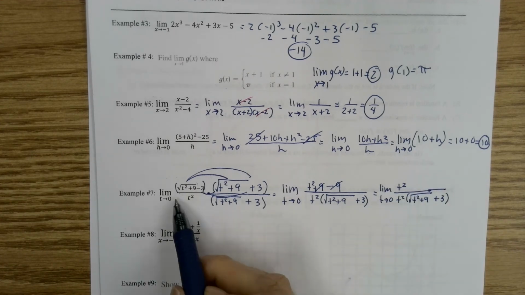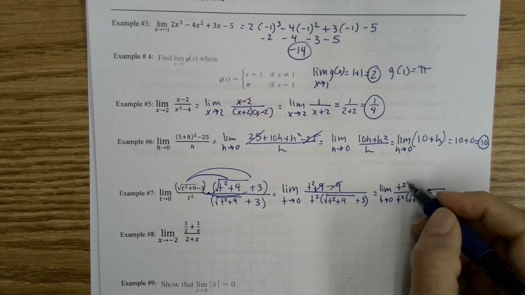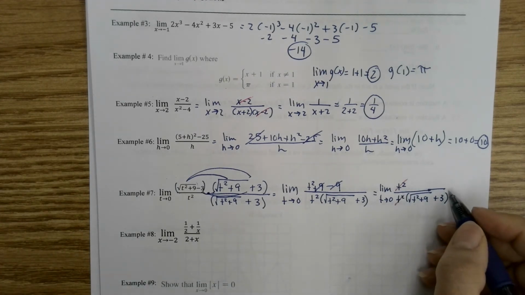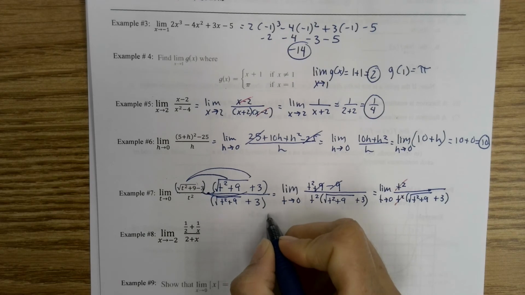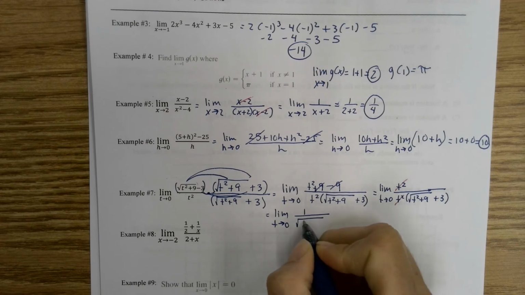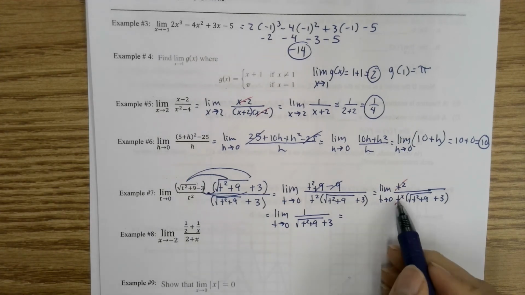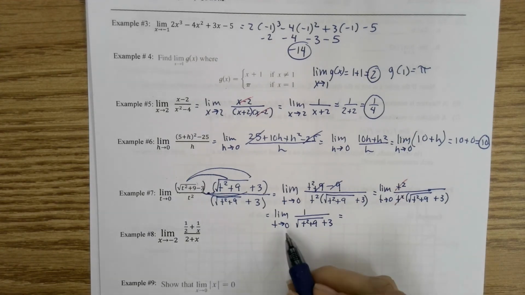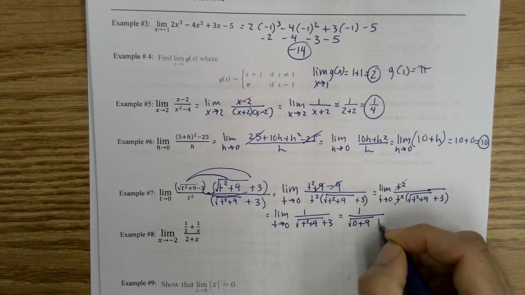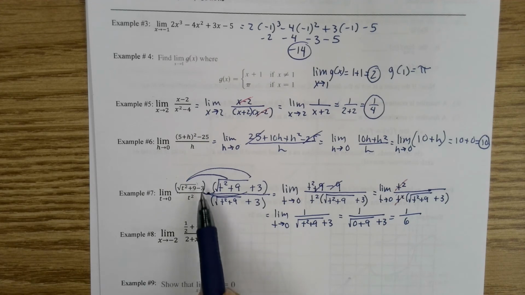Now, remember, the original problem we had was that when we substituted a 0, we still had a 0 in the denominator. But now my t squareds are going to cancel, leaving me with the limit, as t approaches 0, of 1 over the square root of t squared plus 9 plus 3. And now I've eliminated the problem that I started out with, and now I can substitute 0 in. So 1 over the square root of 0 plus 9 plus 3, which is 1 over 3 plus 3, which is 1 over 6.